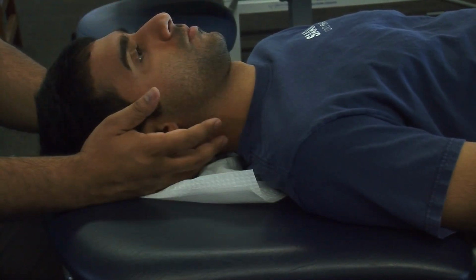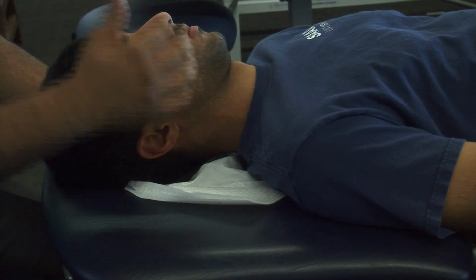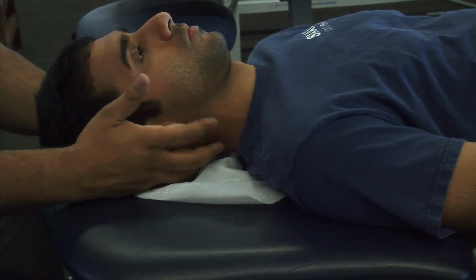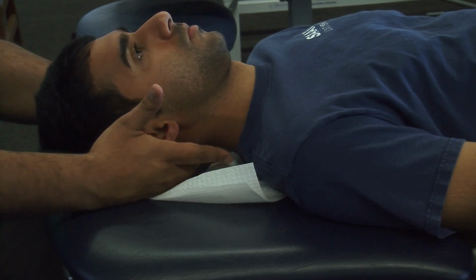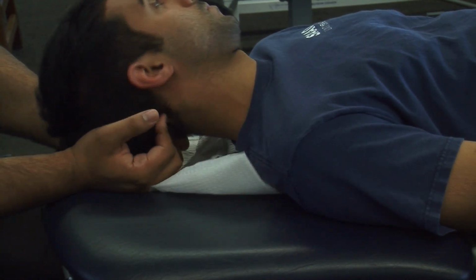As with all triplanar diagnosis, our three directions are side bending, rotation, and flexion and extension. As with the rest of the vertebrae, we want to assess motion in all three of those planes to establish a triplanar diagnosis. Again, we need to establish what level we are at. We have a few ways to do that.